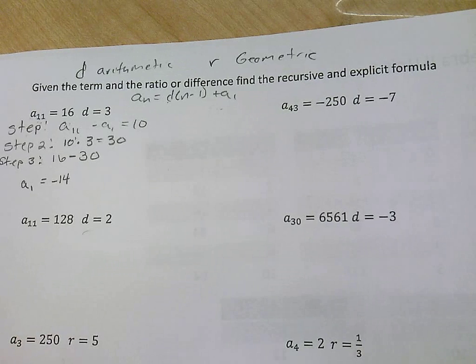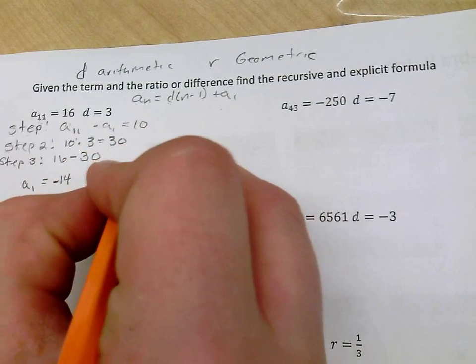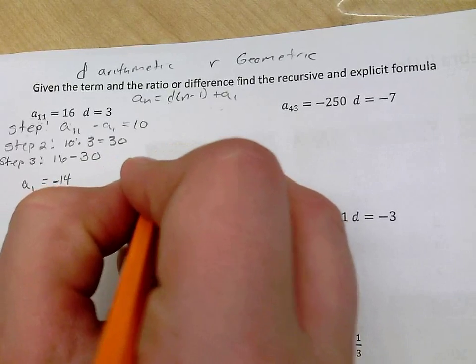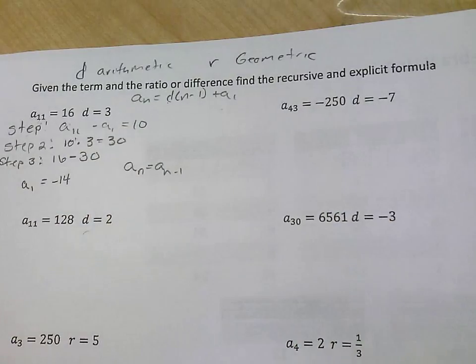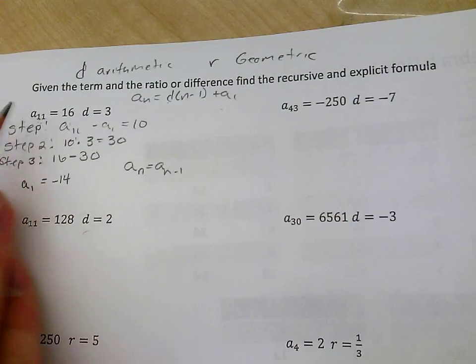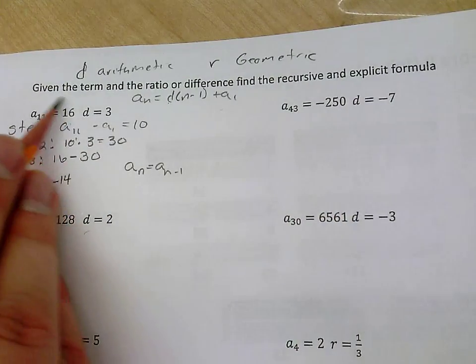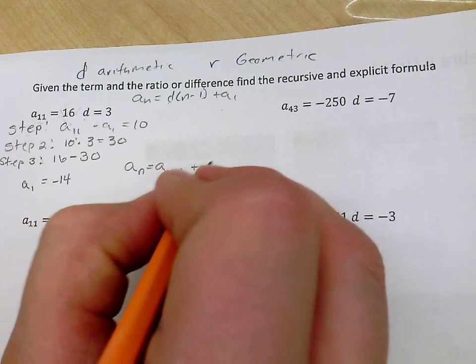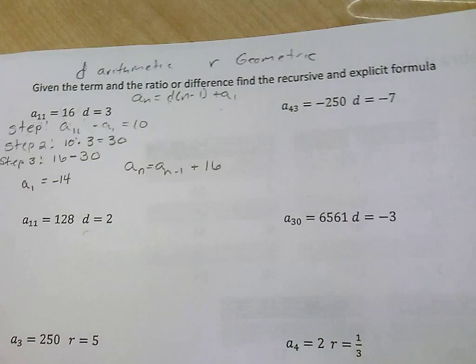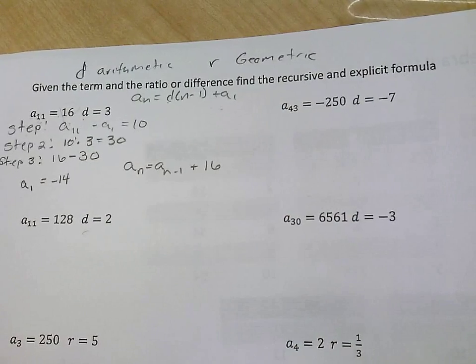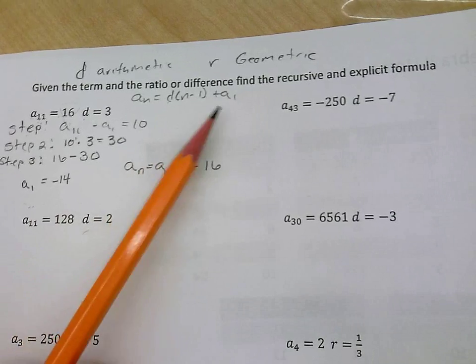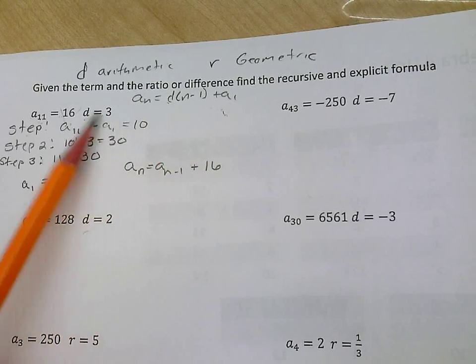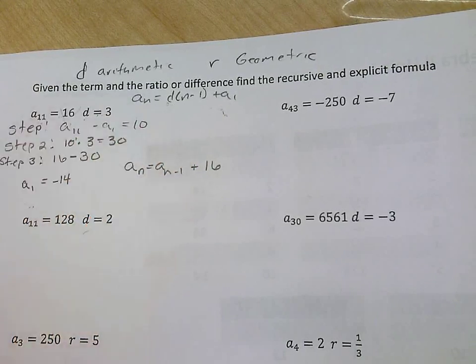Now we need our recursive and our explicit. Recursive is pretty easy. This is always An equals An minus 1, and then since it's d, we put plus whatever this number is, so plus 16. That's the recursive. For the explicit, you're going to take this a1, plug it in here, take this d, plug it in here, and then reduce.